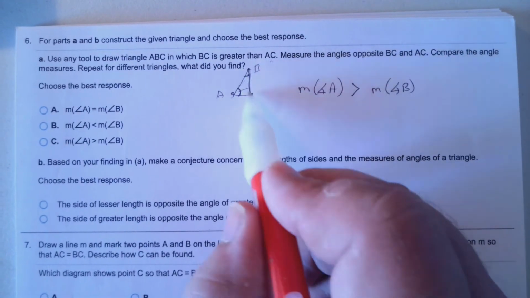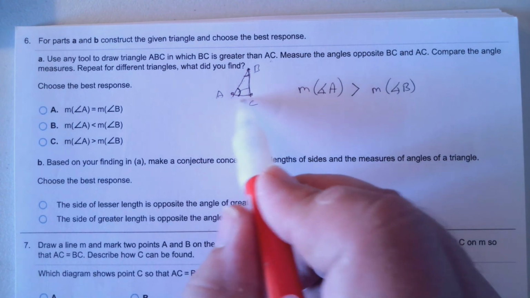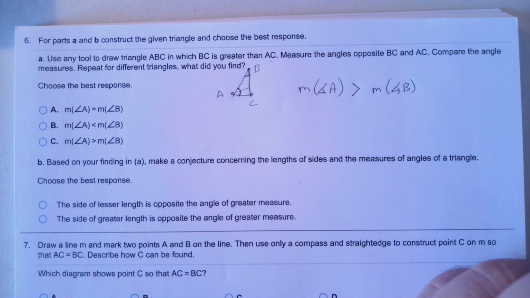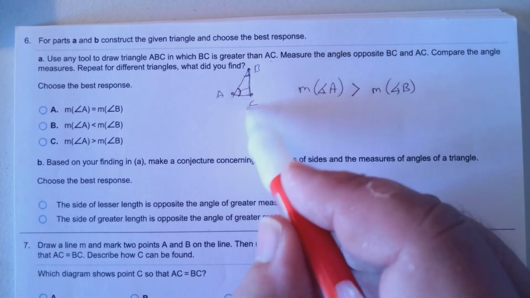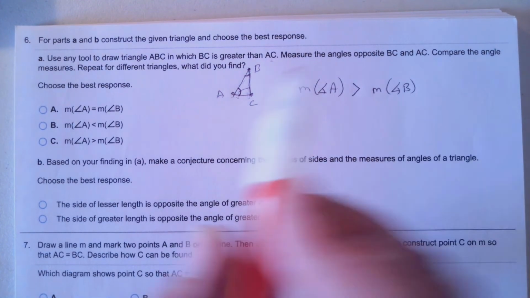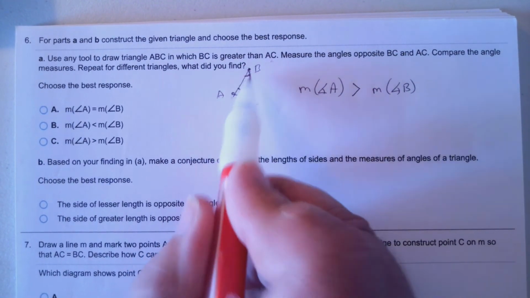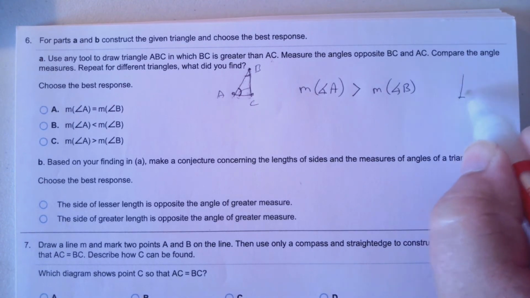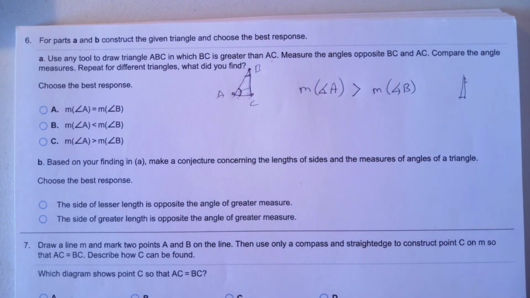Whenever the opposite length is greater, the corresponding angle has to be greater. Because if this is a longer length, it has to be bigger to open up for that angle. The closer the lines are together, the smaller the angle. So if I had a line that's this long, that corresponding angle is very small.